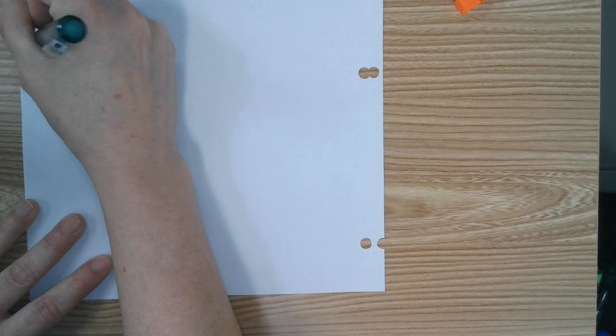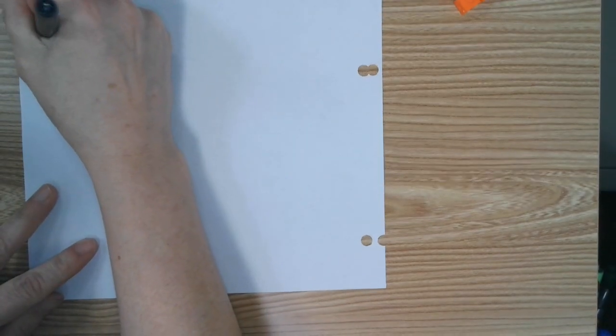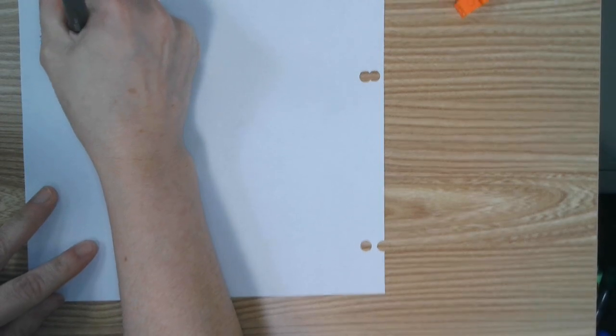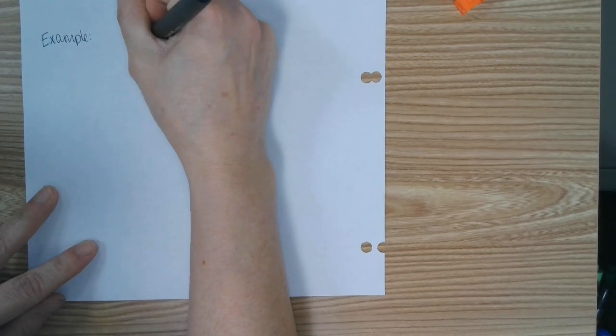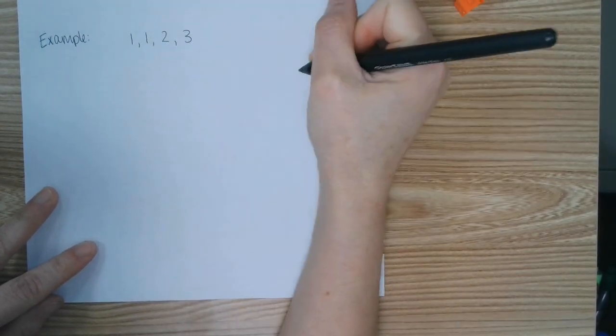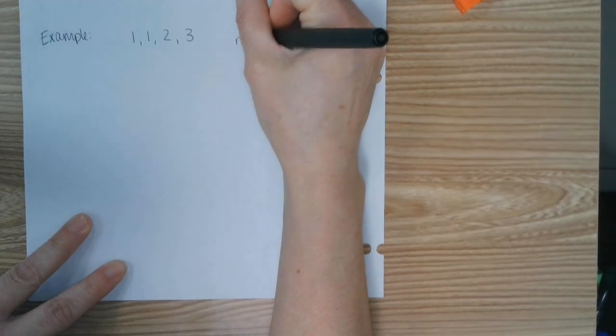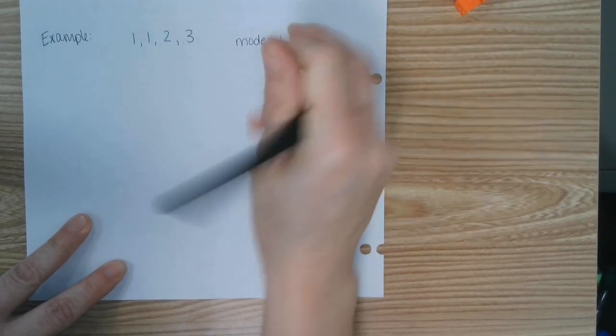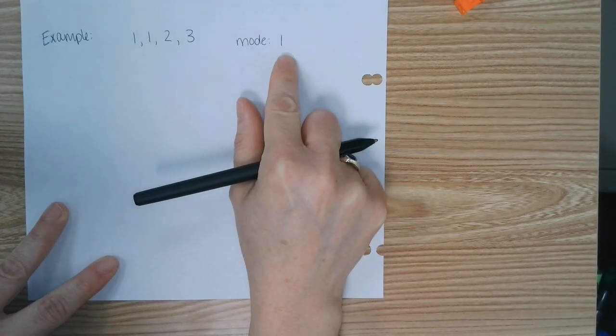Let's say, for example, we have a data set that is 1, 1, 2, 3. Okay, so those are my 4 numbers. My mode here is going to be 1, because that's what happens the most often.